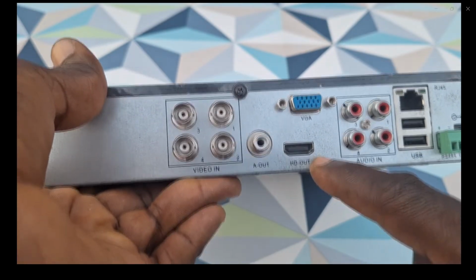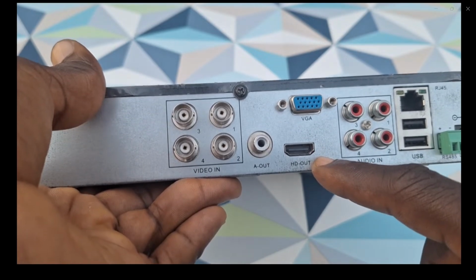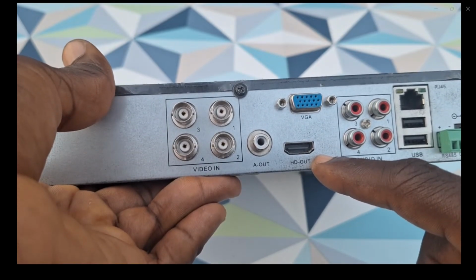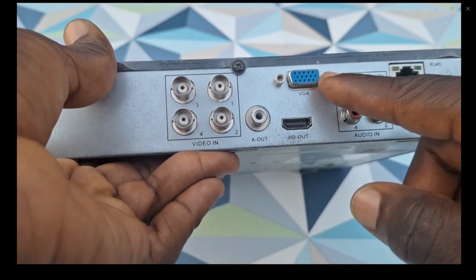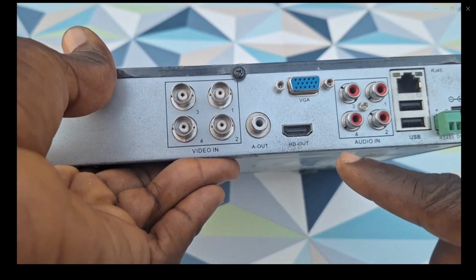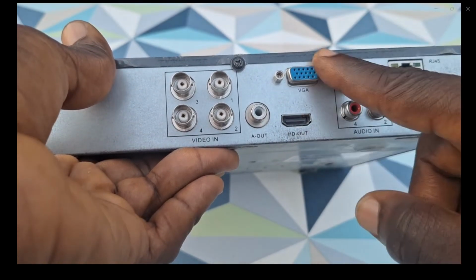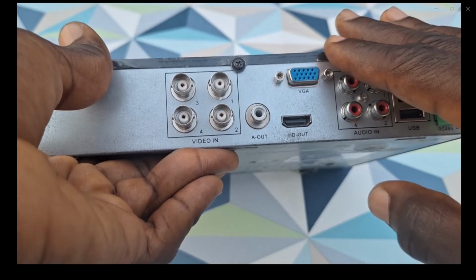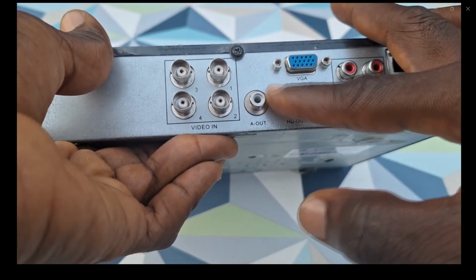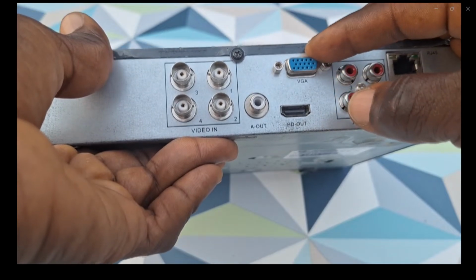This is the point where you can connect to your TV screen that has HDMI input. We also have a VGA port for screens that use VGA. You can use both the HDMI port and the VGA at the same time, connecting this DVR to either an HDMI-enabled output screen or through the VGA connection.